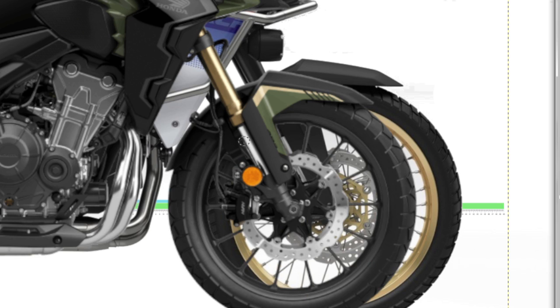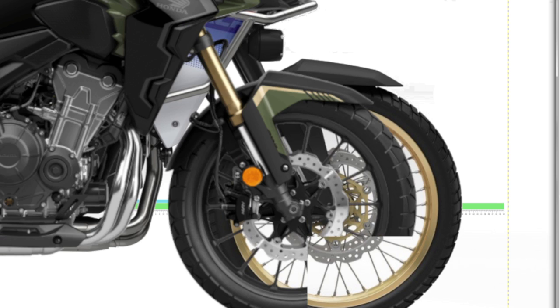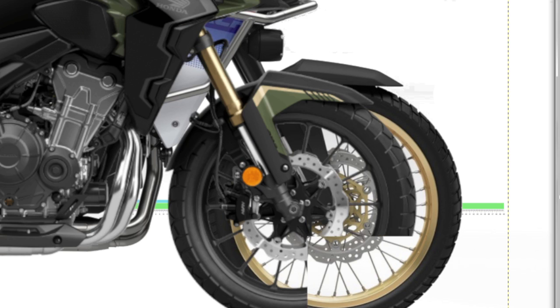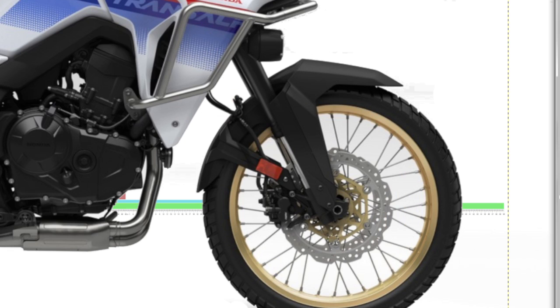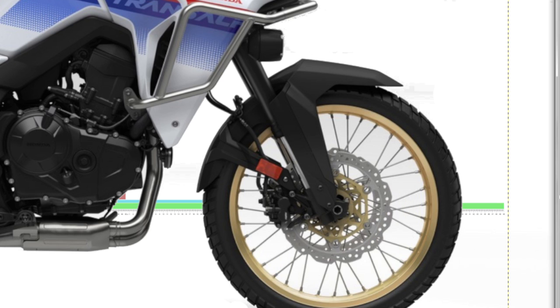I think it's around 14 centimeters on the CB. But again, on the Transalp, it's much less than other bikes of its category. The brake discs are much larger than on the CB500.